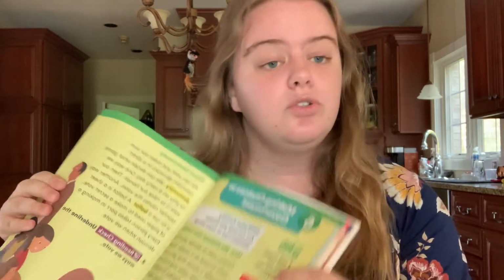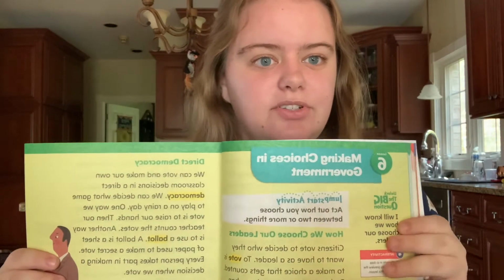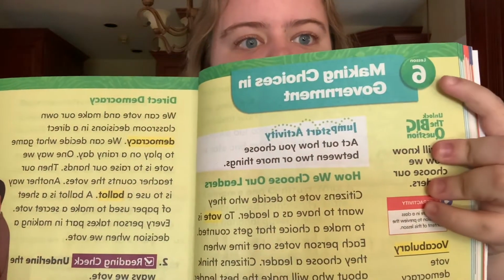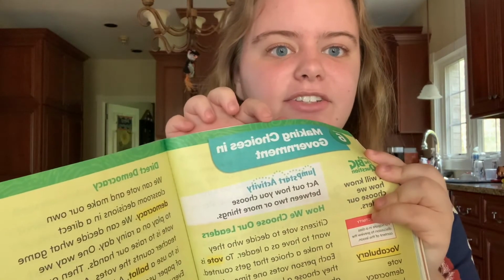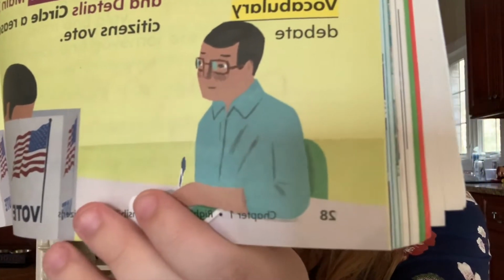Then you are going to need to turn to page 28 in your social studies book. It should have a nice big 6 up here, and it says Making Choices in Government. You should see a 2-8 at the bottom. So go ahead and take a second. You can pause the video if you need to and find page 2-8.